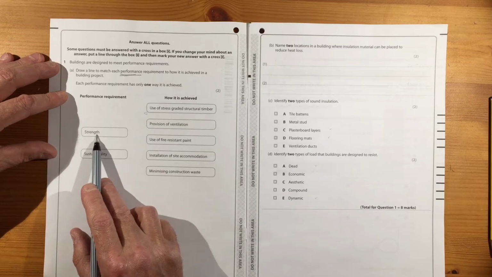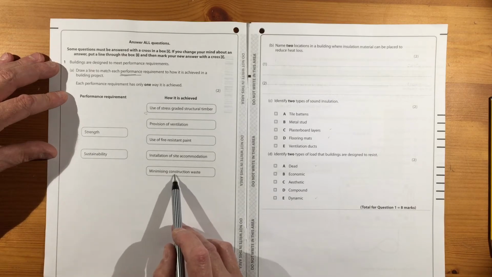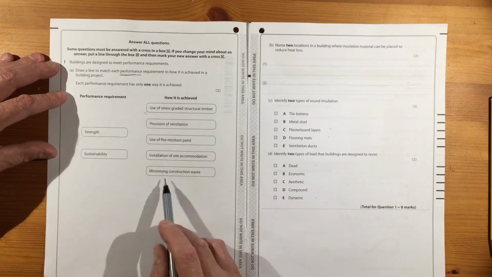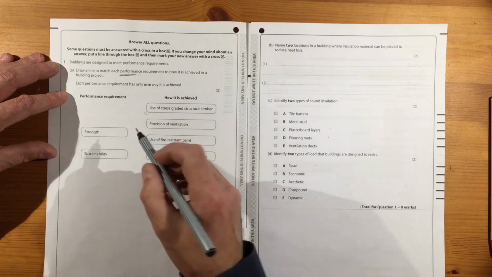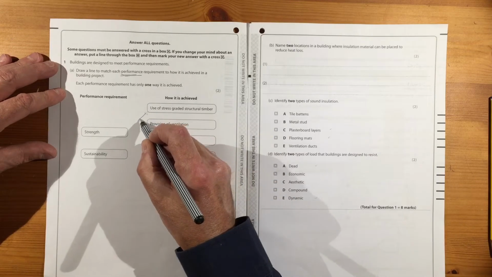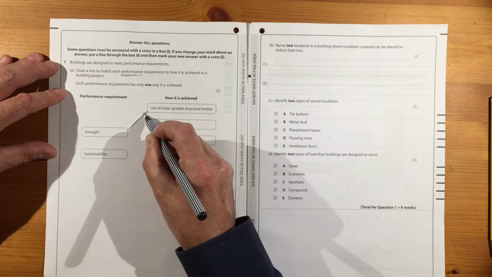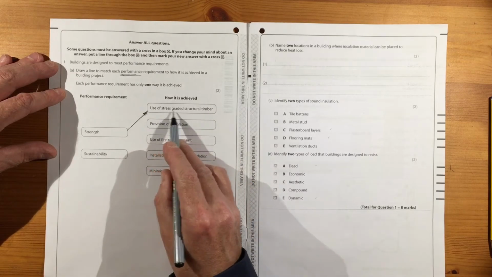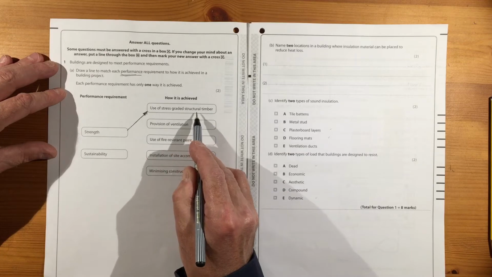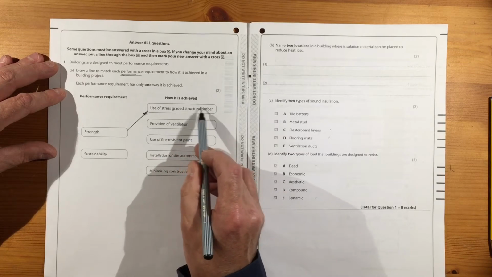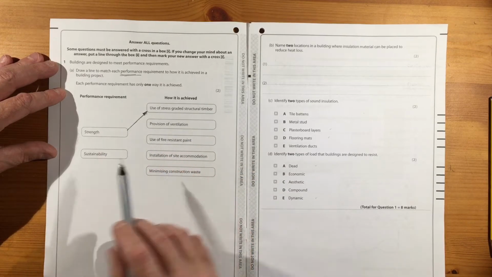So going back to strength, sorry. Minimising construction waste. Well, nothing to do with strength, isn't it? So the obvious answer to me is that one there. All right. Use of stress graded timber. Okay. Structural timber. And that's obviously to do with strength.